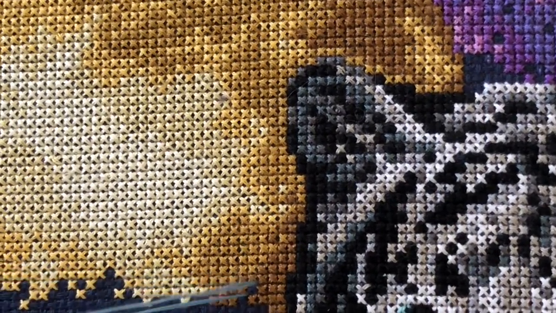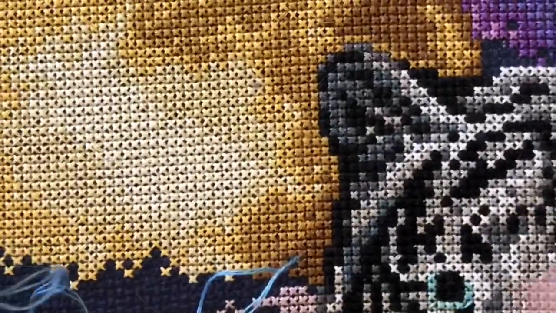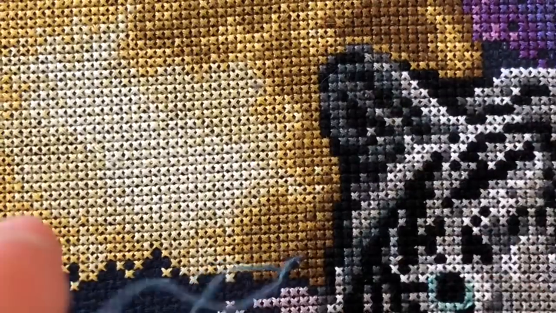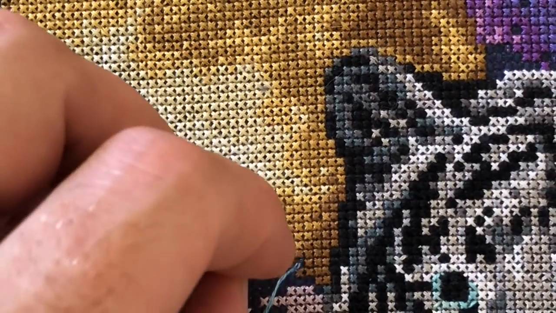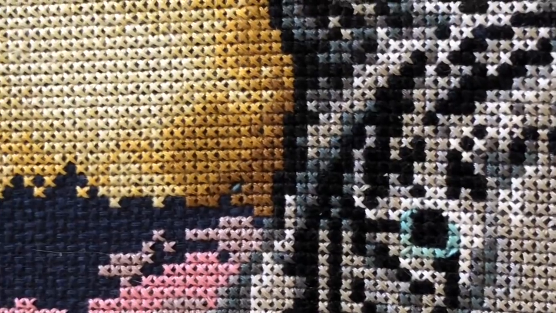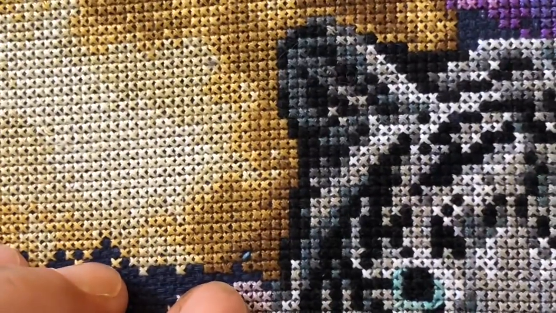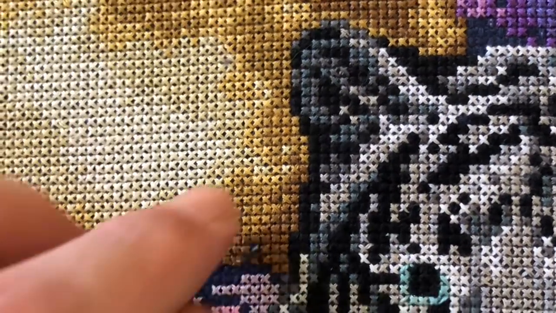Don't hold the loop when you're pulling it, like I just did. You pull your thread out, then pull it down, and then go back through your first hole. And there you have it. That's nice and secured. Then you just stitch away.